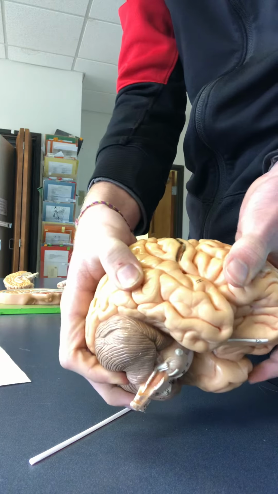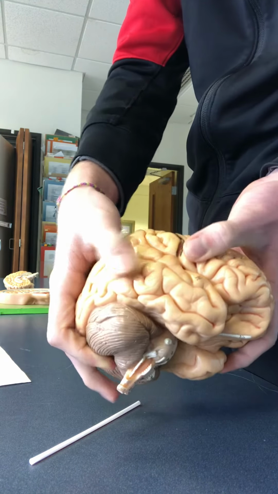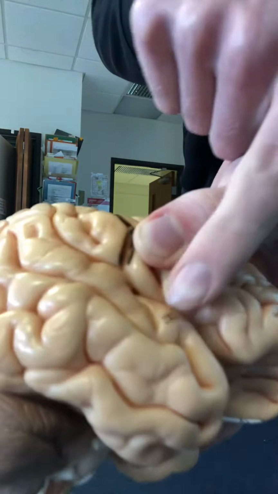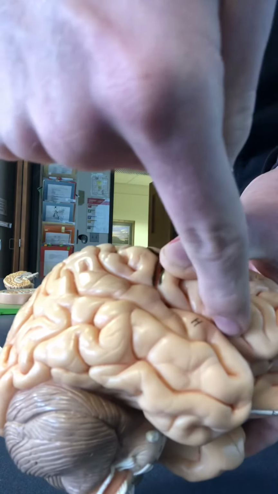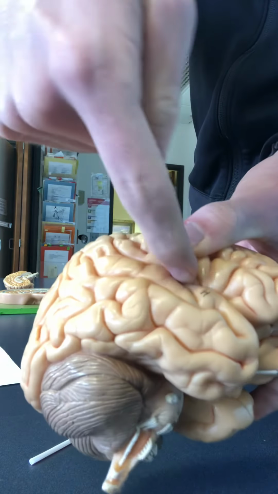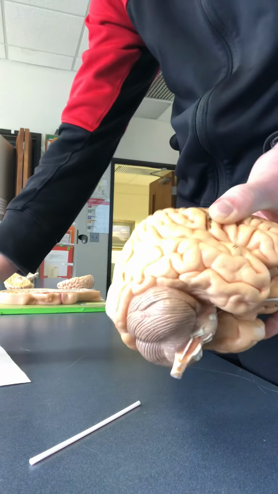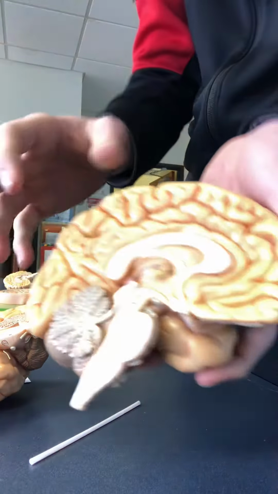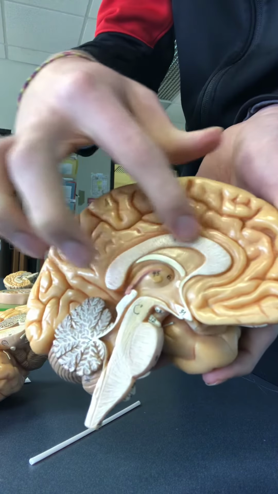Gonna jump to lateral sulcus. From above, you can see this little groove right here. Above, kind of cuts our temporal from our parietal, splices all the way across. Now I'm gonna jump to corpus callosum. It's gonna be this right here, all right?